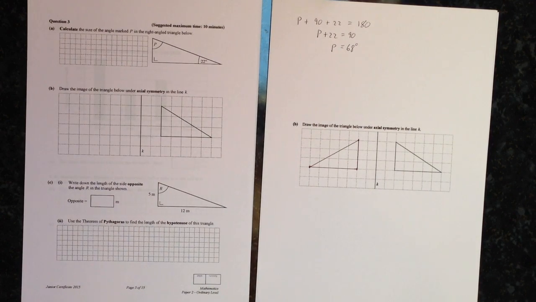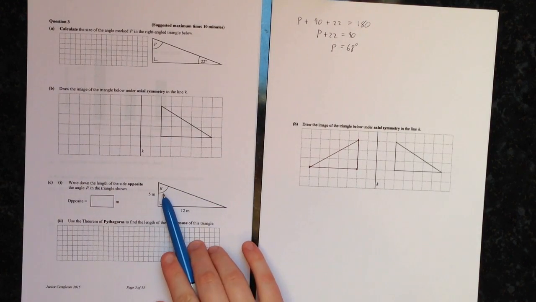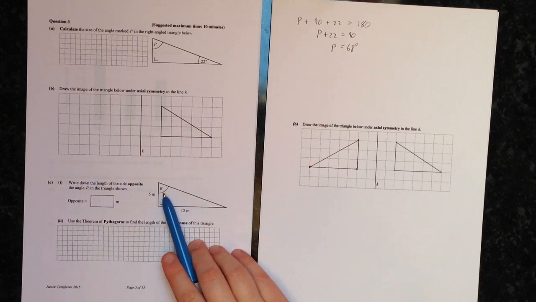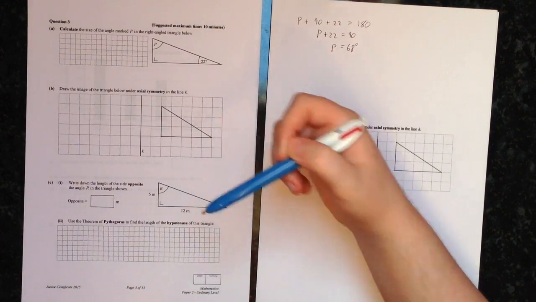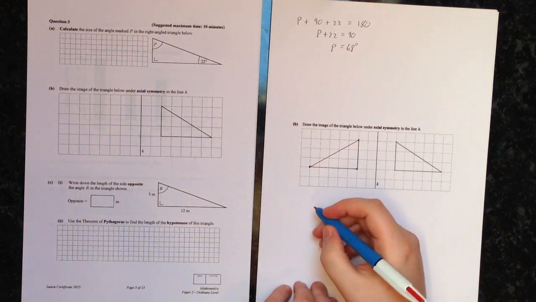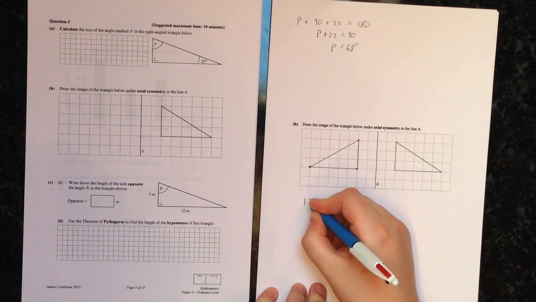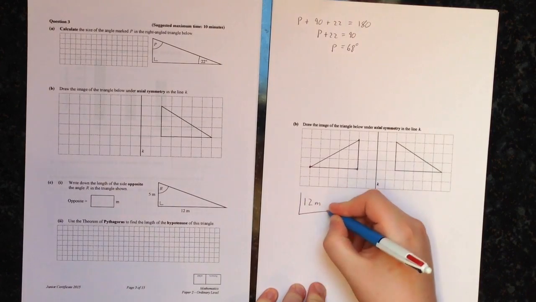Part C. Write down the length of the side opposite the angle in the triangle shown. So we're given a triangle, we're given an angle, and we're asked for the length of the opposite side. So here's the angle, so the opposite side is this side here, the one that's opposite it. So the opposite side has a length of 12 meters.